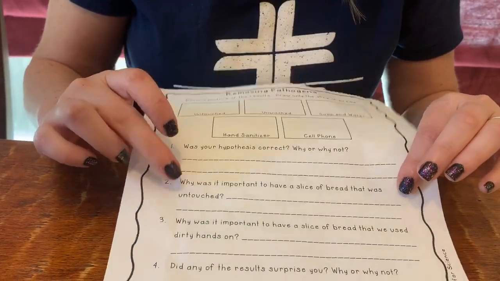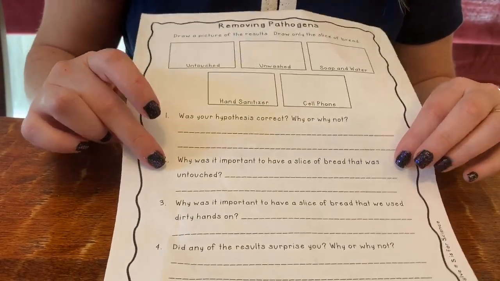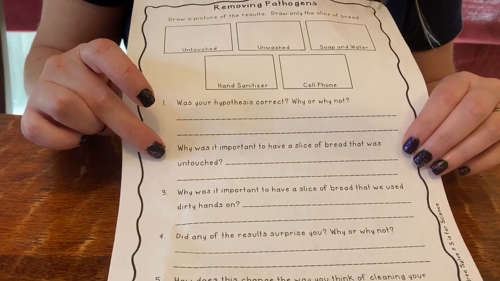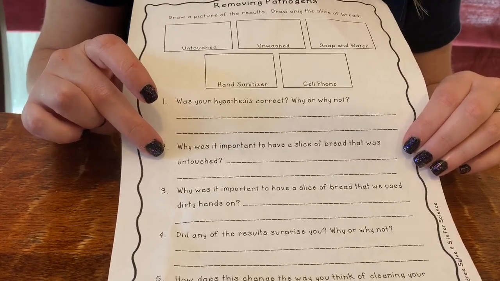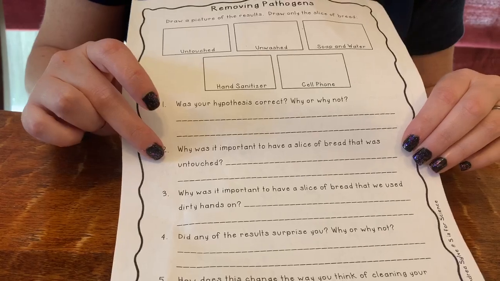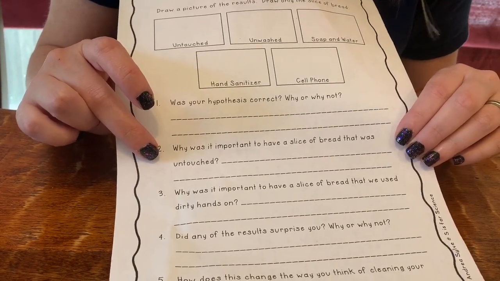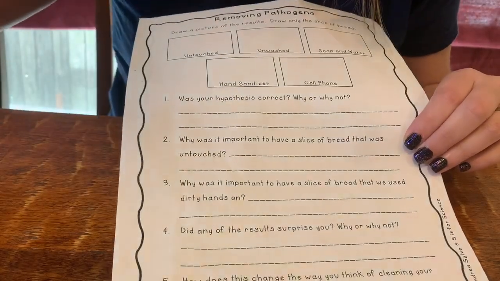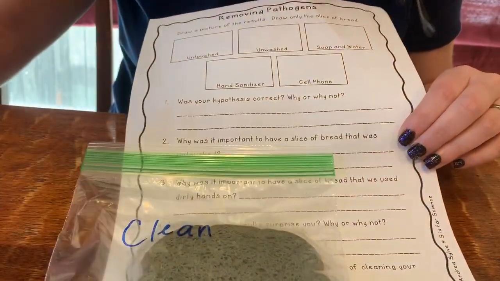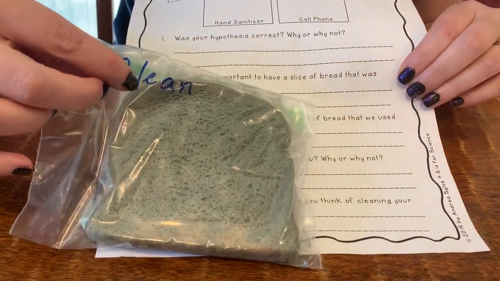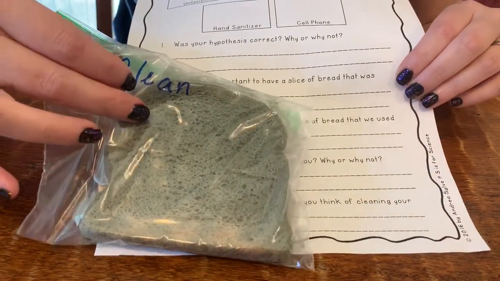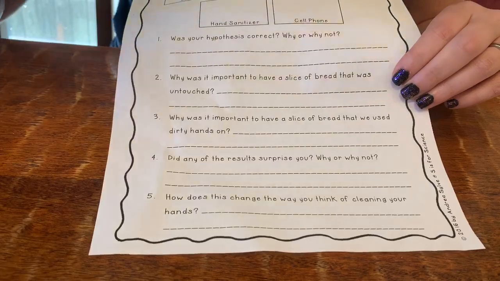Okay, it was important to have a slice that was untouched because it would act as our control. Then we would know if the things that we were doing were causing it to mold or if it would have just molded anyway. And I think what we found with our control is it's just gonna mold anyway. I expected this to be like, anyway, yes.